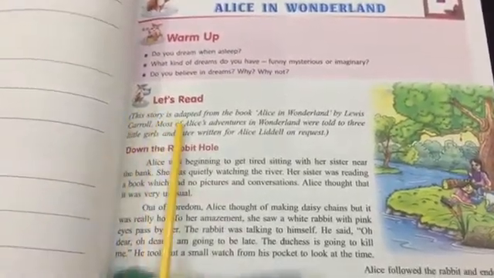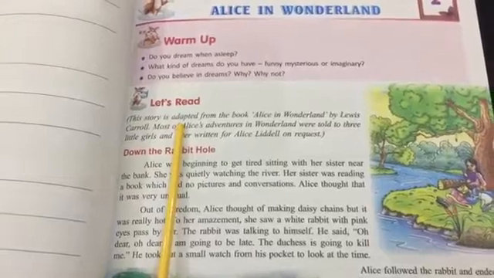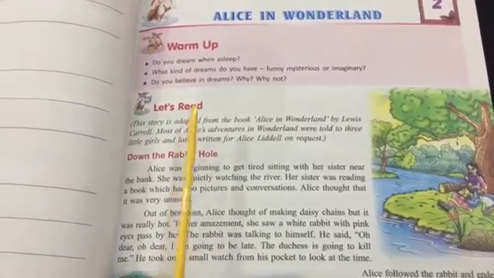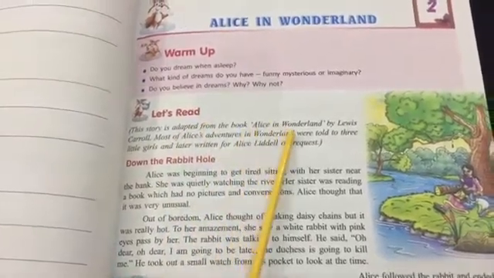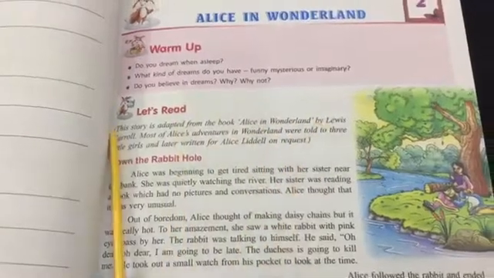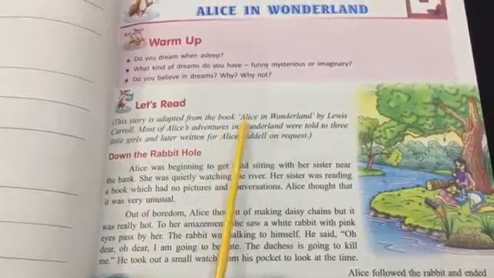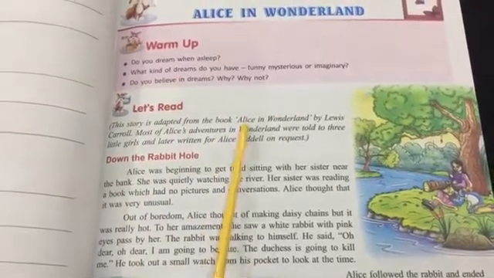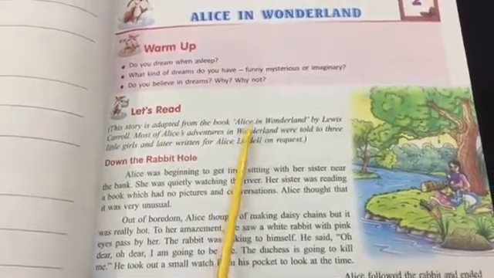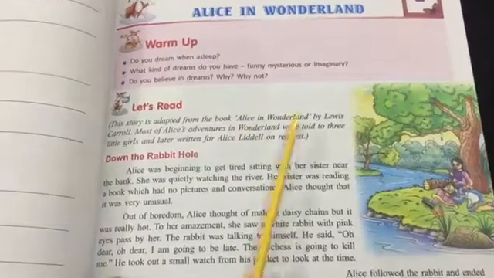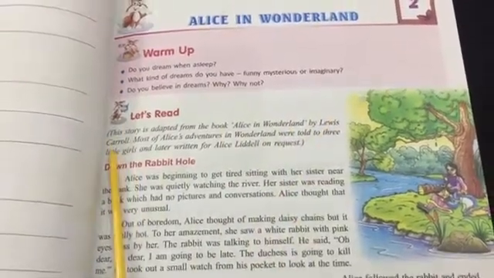This story is adapted. Adapted means that this story is taken from the book Alice in Wonderland by Lewis Carroll. Now, this story is taken from a book, and the name of that book was Alice in Wonderland, and it was written by Lewis Carroll.